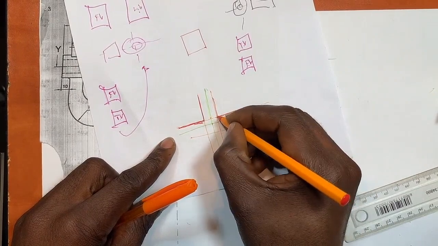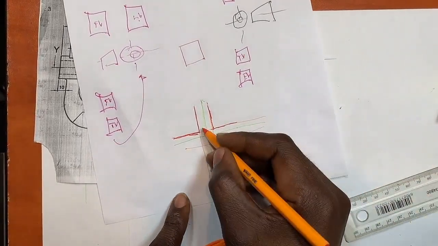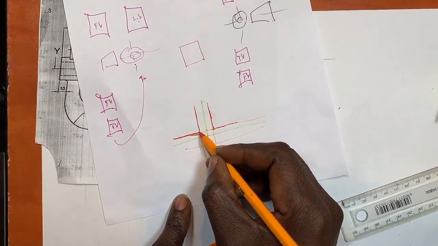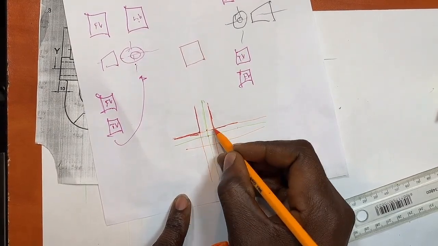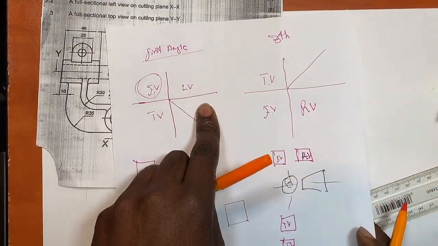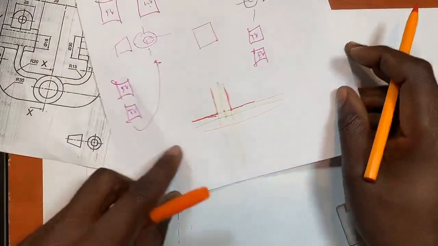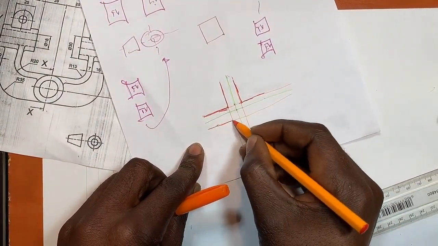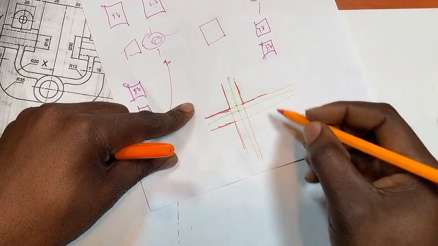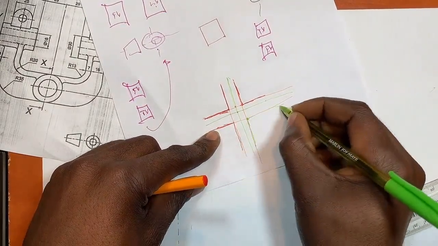So with this, I'm trying to emphasize that this is actually starting from grade 10. We were told that from here till here is 10, and from here till here is 20, which is the law of orthographic projection. Separate your views with 20 millimeter, which is what we are doing here. You understand? So when you draw your top, from here going down, you can draw your top. Should you be drawing your right view, from here going down, you can draw it.